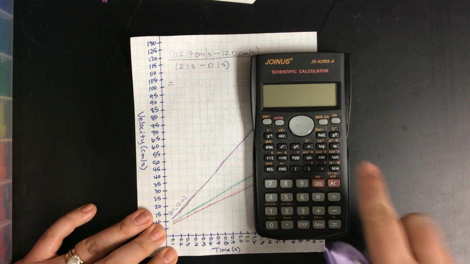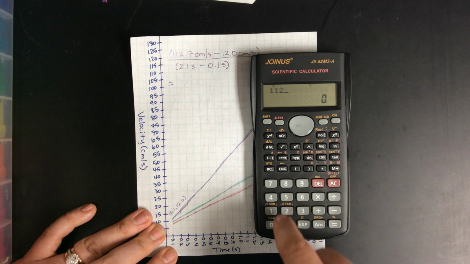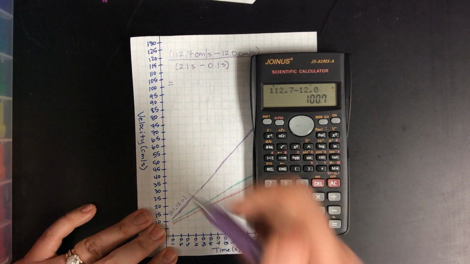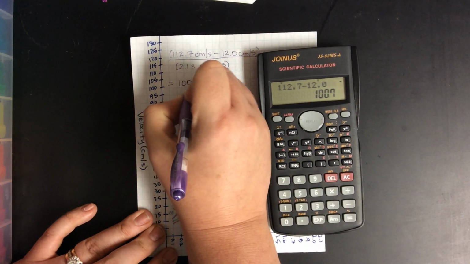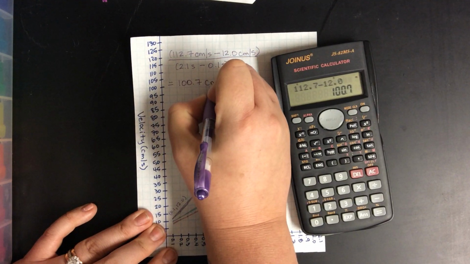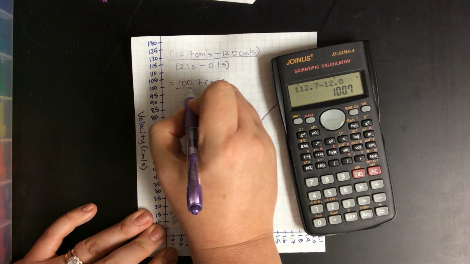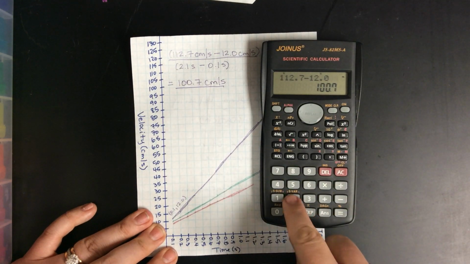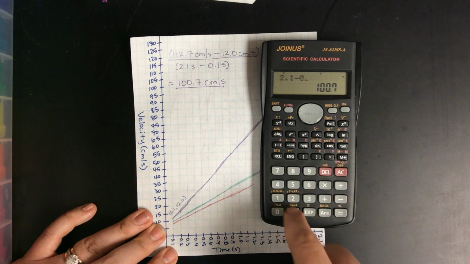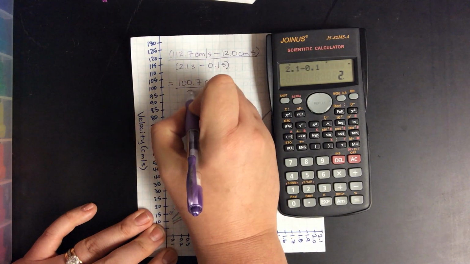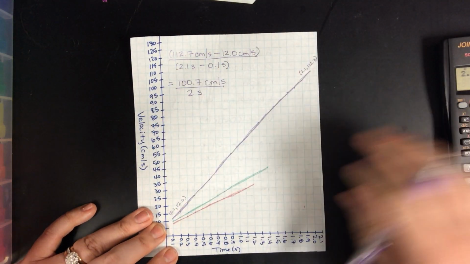So when I put that in the calculator, 112.7 minus 12.0, 100.7 centimeters per second over 2.1 minus 0.1, 2 seconds.